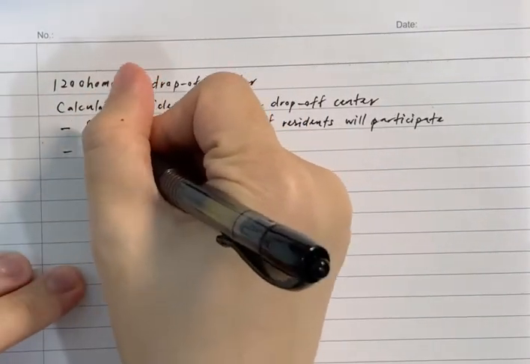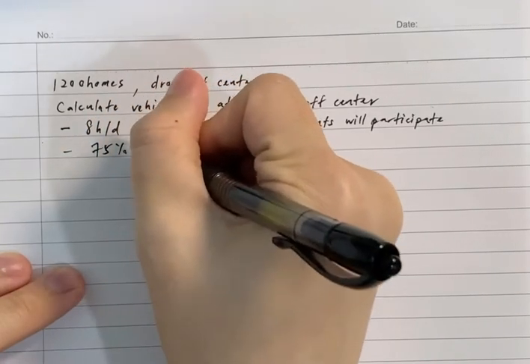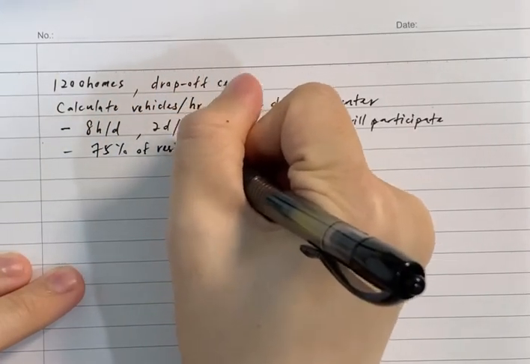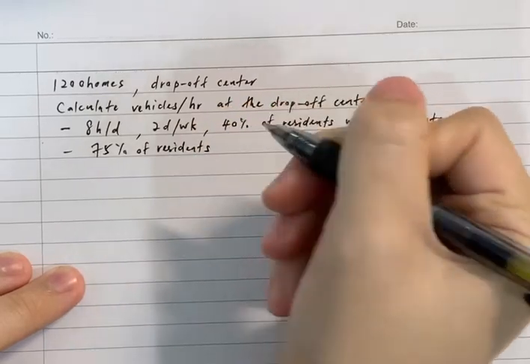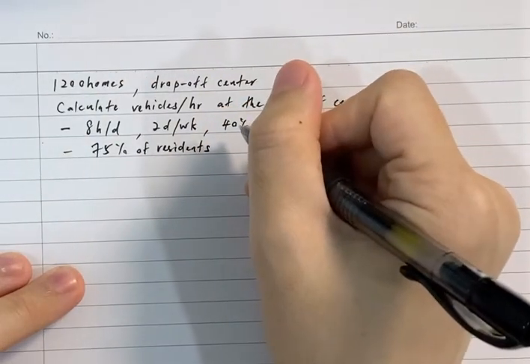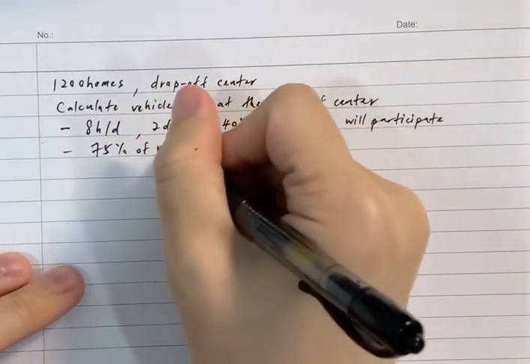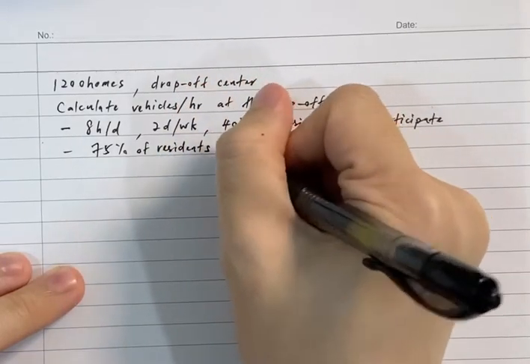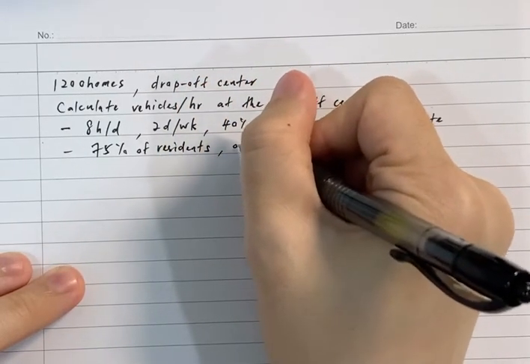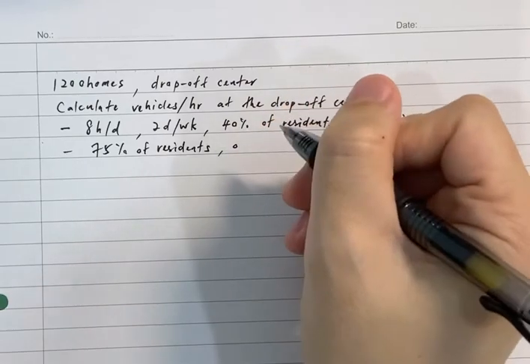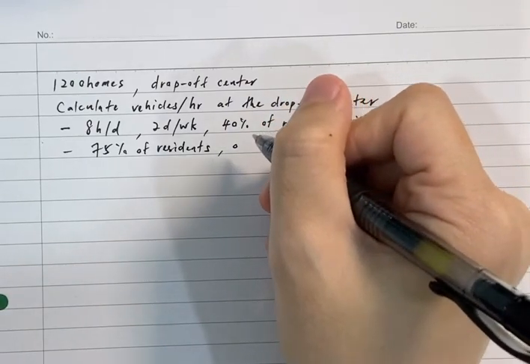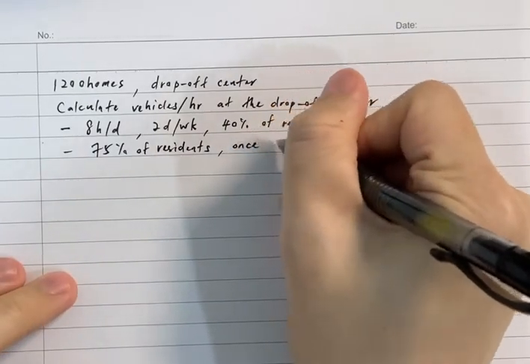It is also given that of those 40%, 75% of the residents will bring in the recyclable material once a week.